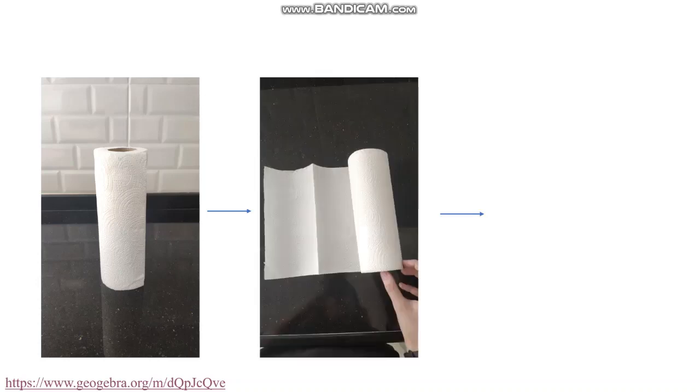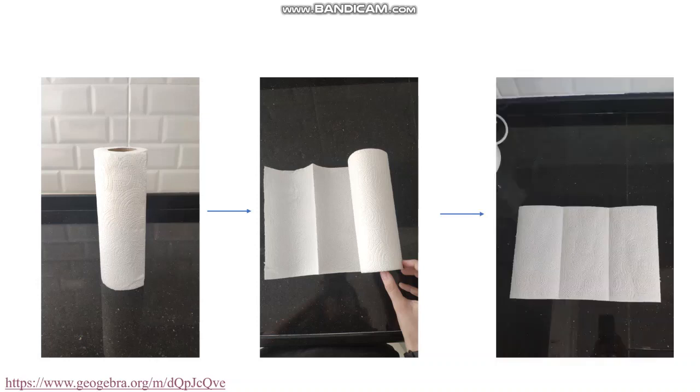I was looking for an example of a right circular cylinder around me, and I found a paper towel in my kitchen. And then I unrolled this paper towel. As you see, the result was a rectangle.